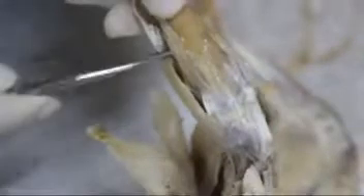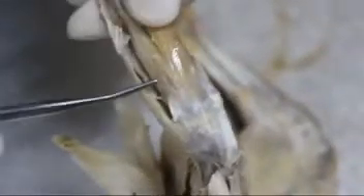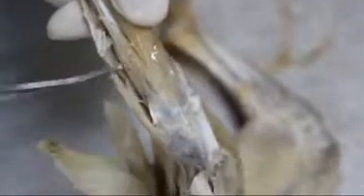At the lateral side we have the peroneus, this muscle here. This is the peroneus. So that's all.